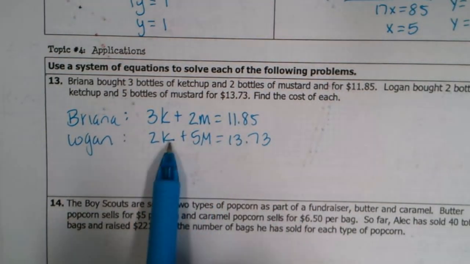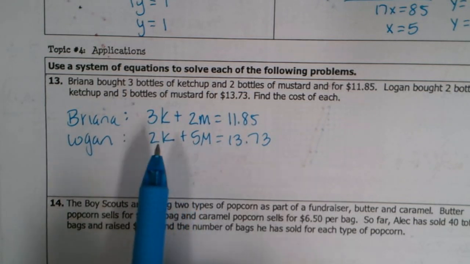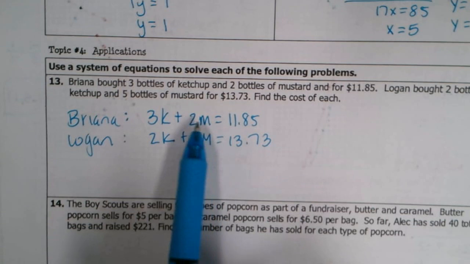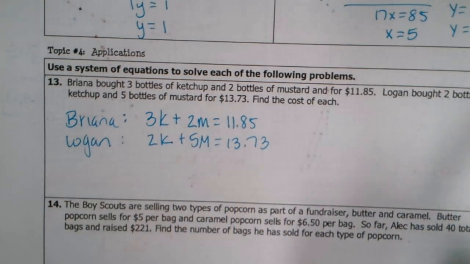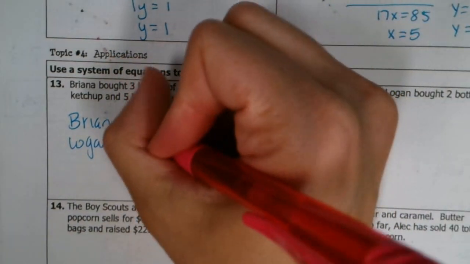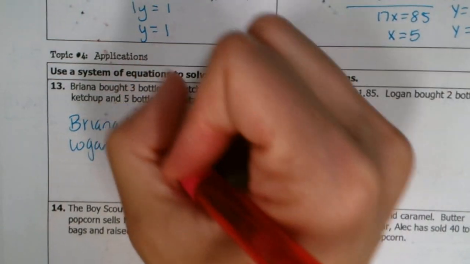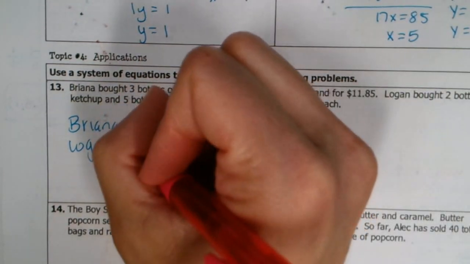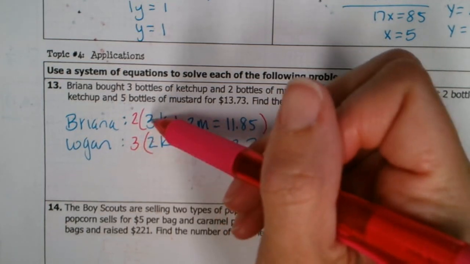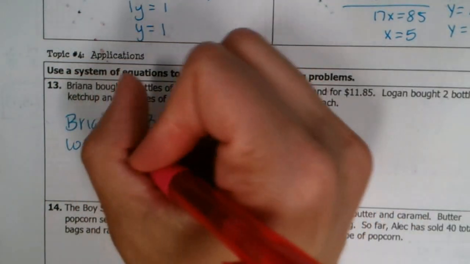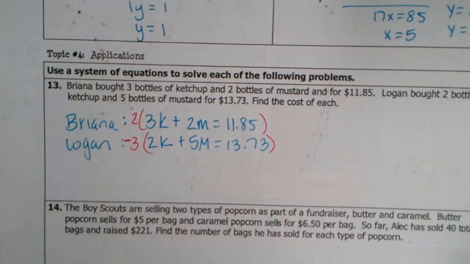Our variables are on the left side, so we want to use elimination. 3 and 2 are not opposites, and 2 and 5 are not opposites. So the strategy we used yesterday was to multiply by the opposite's coefficient, right? But one of them has to be negative, so I'm going to make this one negative.